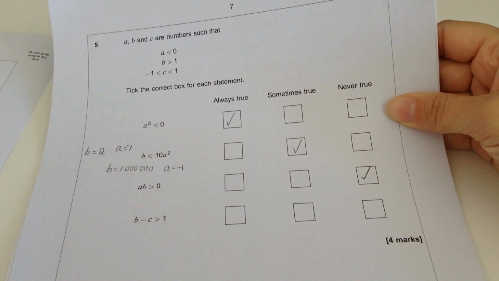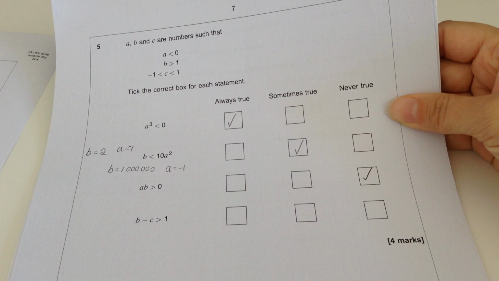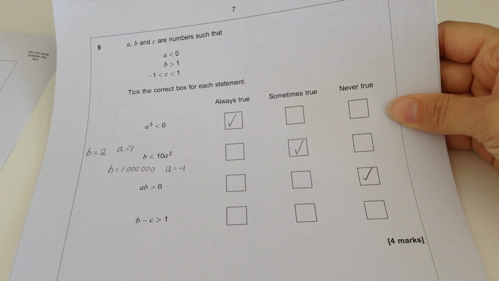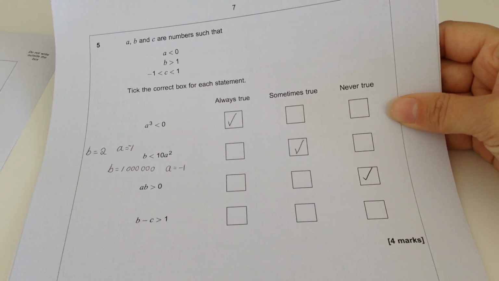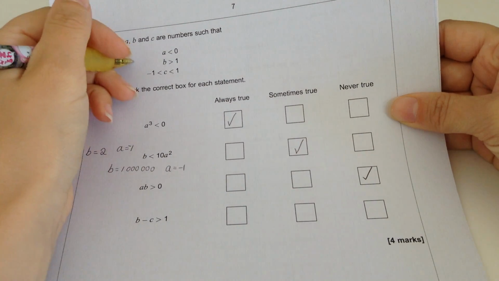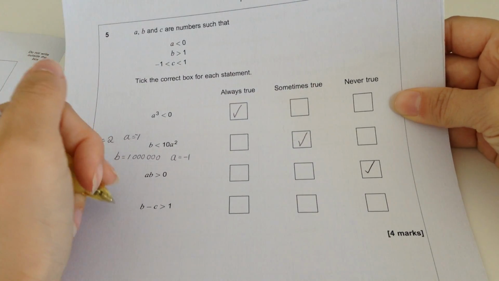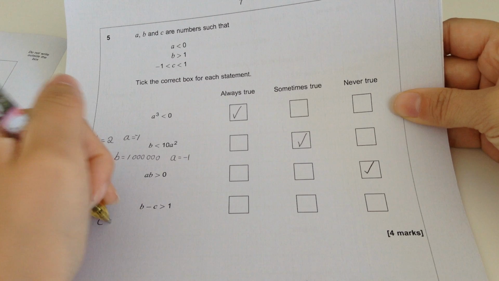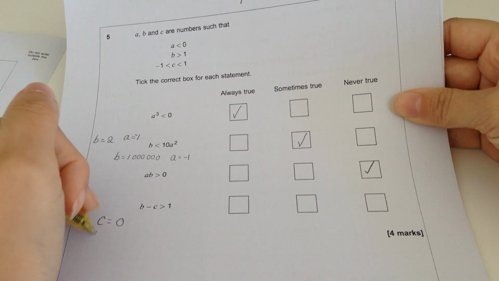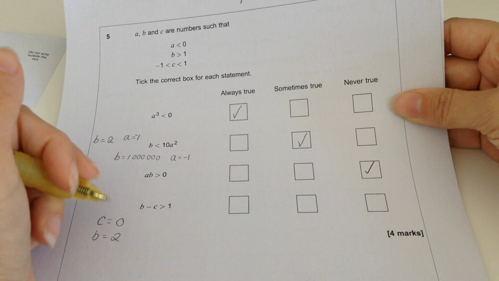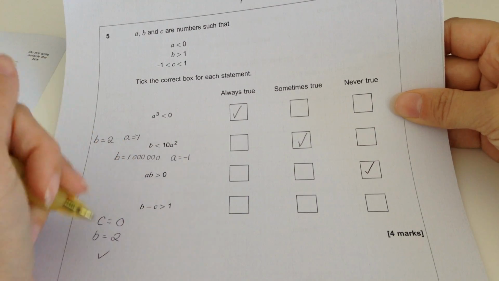And then B take away C is bigger than 1. Let's see. Let's say C was 0 to start with, and B was 2. 2 take away 0 is bigger than 1. Okay, that's true.